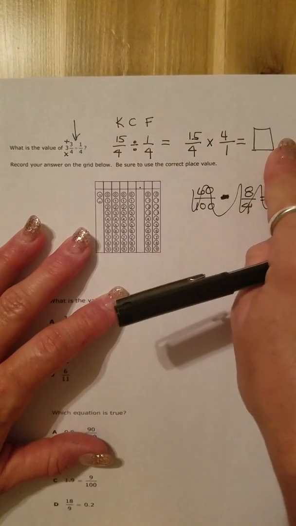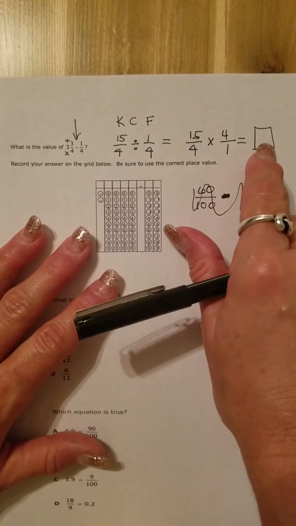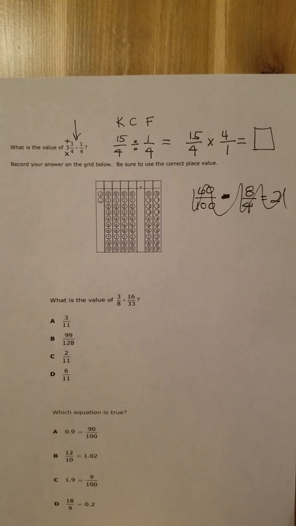I just want you to be careful when you get your number here. If you end up with a fraction, make sure you simplify it. You may get a whole number. You may get a fraction. That's for you to find out, okay?